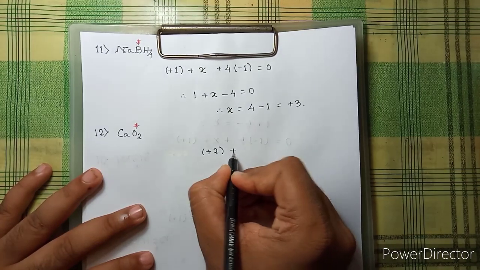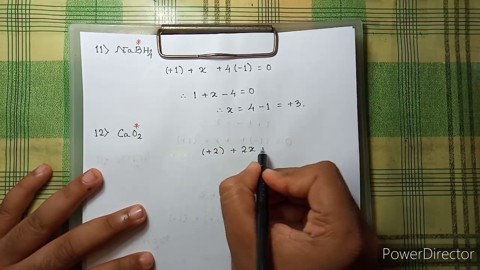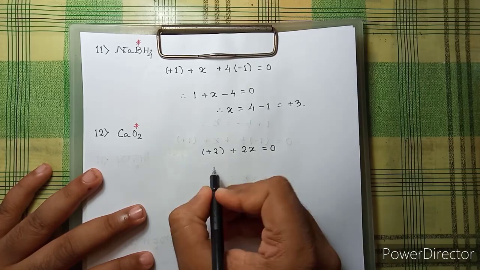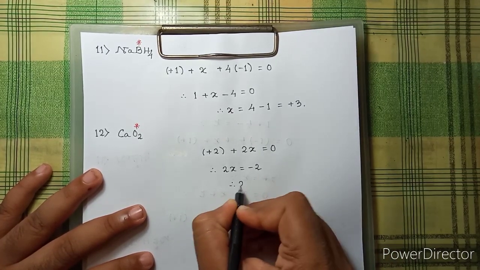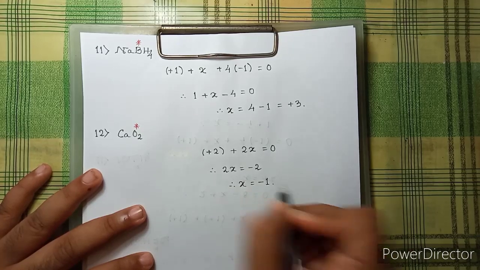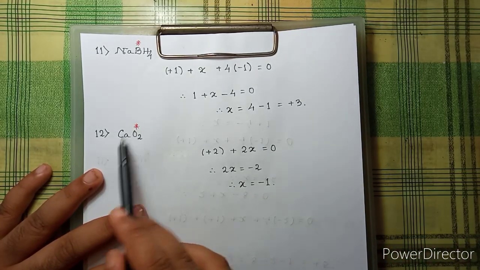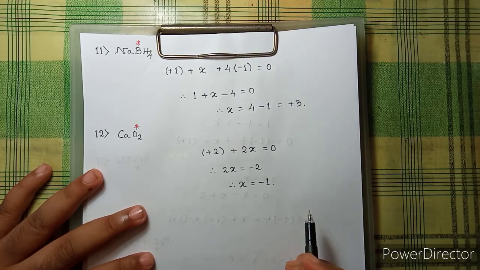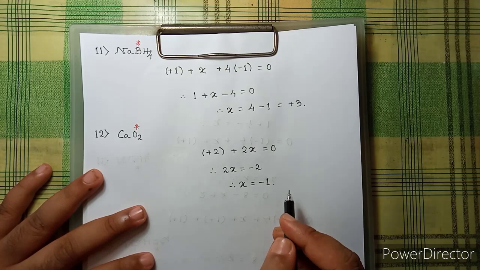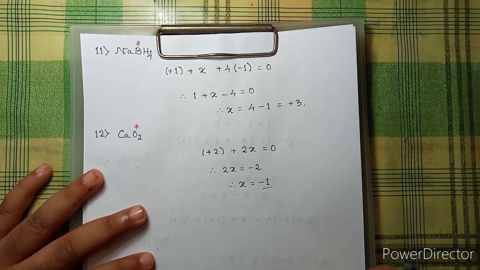Next, plus 2 into X for these 2 oxygen atoms, and the overall oxidation number is 0. Therefore, 2X equals minus 2 and X equals minus 1. I hope you remember that the name of this compound is calcium peroxide, and we know that in any peroxide compound the oxidation number of the oxygen atom is always minus 1. Clear?